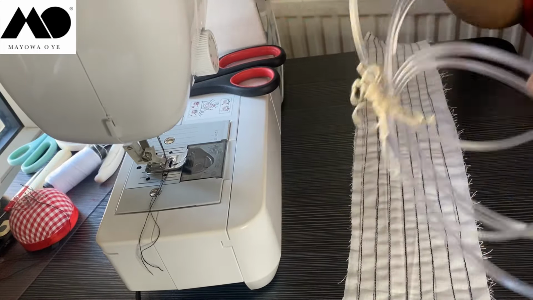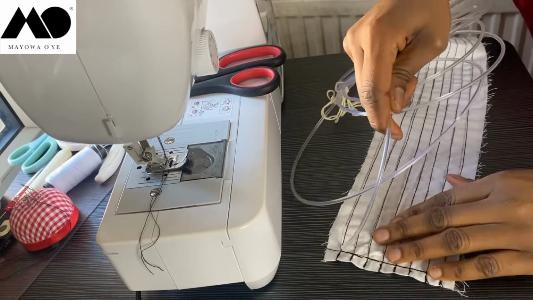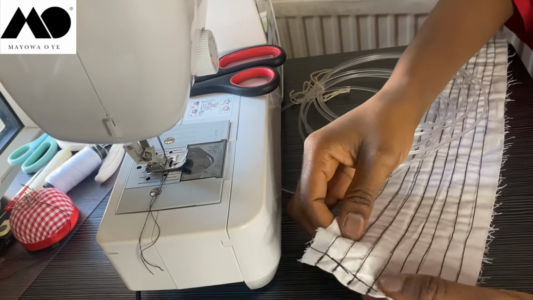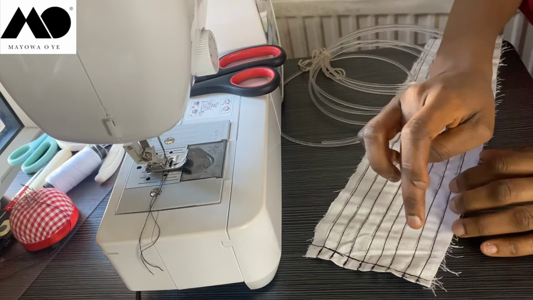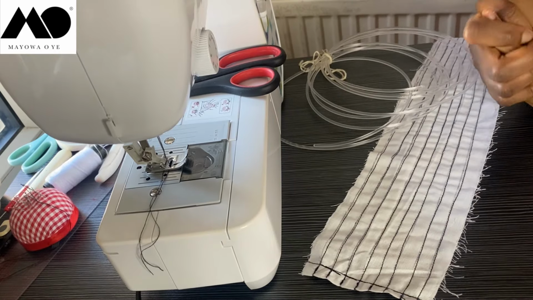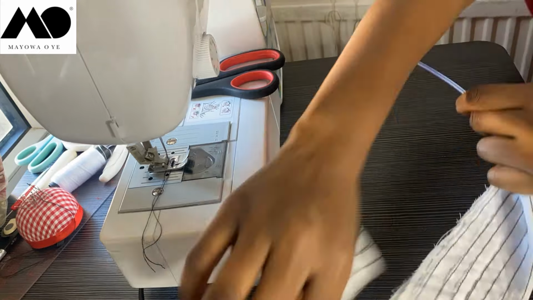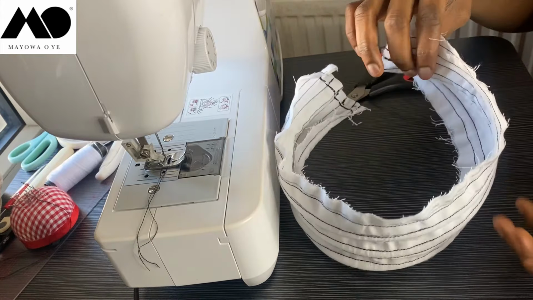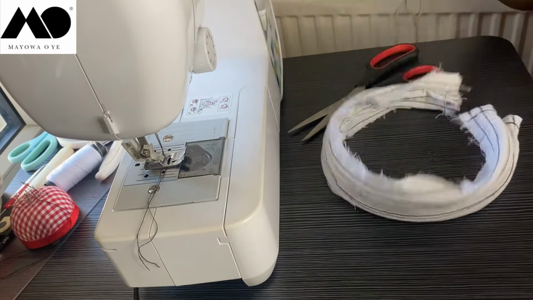I'm going to be cutting the length I want, and then I'm going to be fixing it into each of the casings here. I'll be fixing it into 1, 2, 3, 4, 5, 6, 7. So pretty much that's that. So yeah, this is it all fixed in. You can see it's already standing.